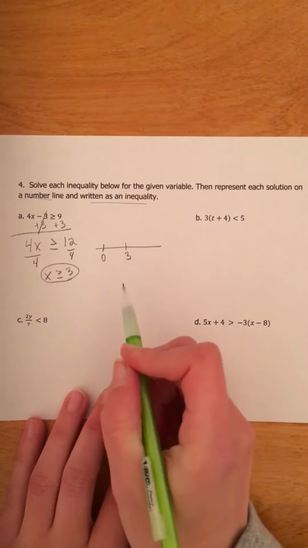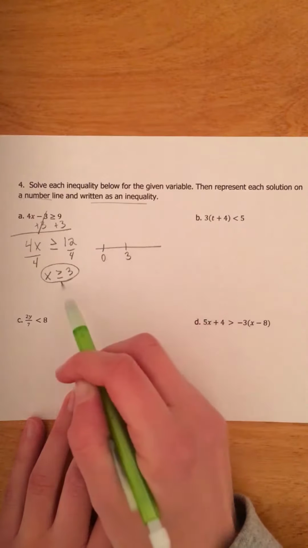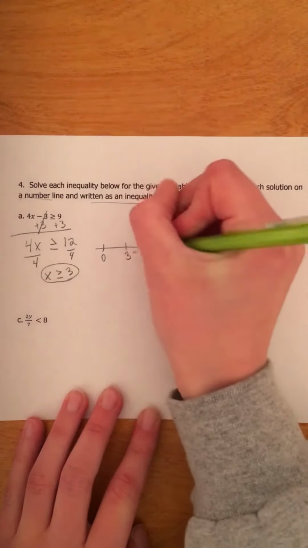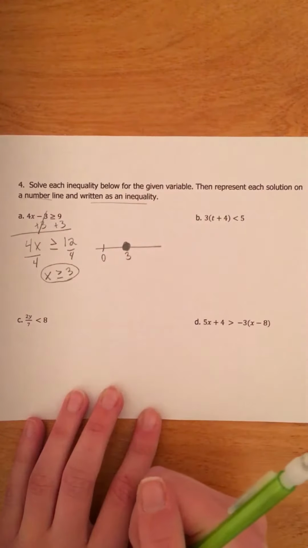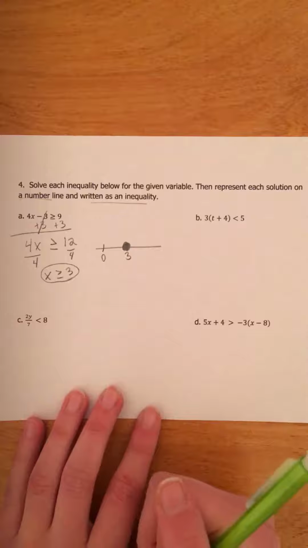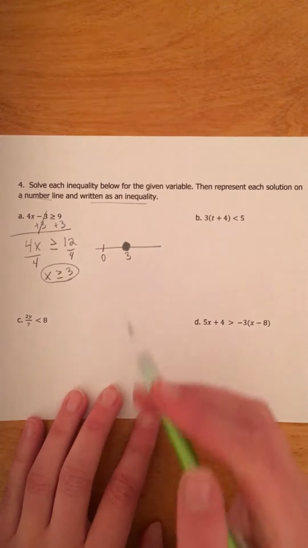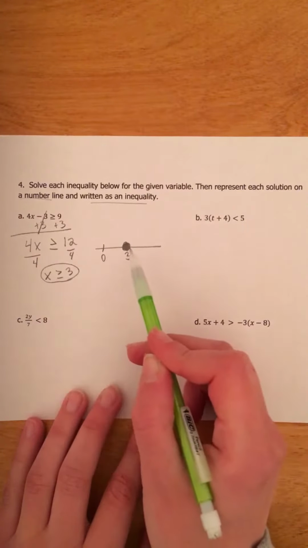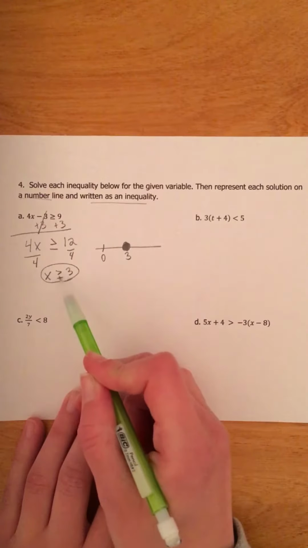So I need to make a circle now at the point 3, and I make a closed circle if there's an equal to underneath this symbol. So since there is one here, I'm going to fill my circle in. Okay? Some of you may draw your circle and draw your number line differently than I do. And that's fine as long as you can read which direction you're shading and see how your circle is drawn. If this did not have a line under it, it would have been an open circle, so I wouldn't have filled it in. Okay, so this says x is greater than or equal to 3.